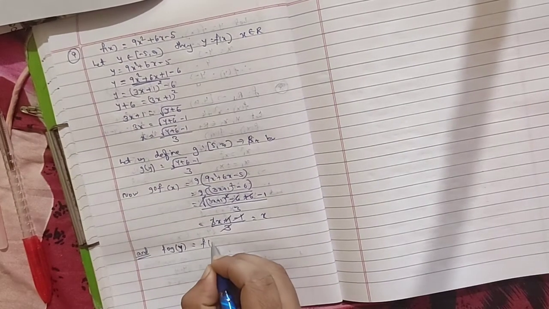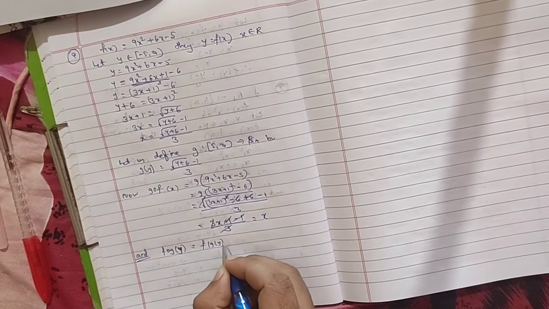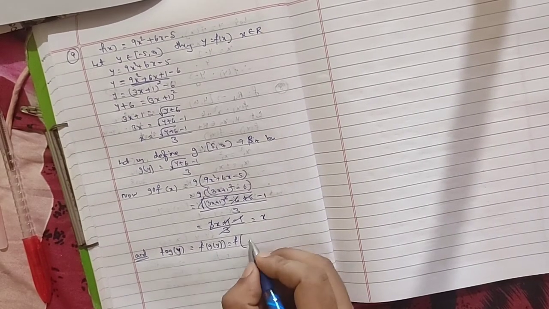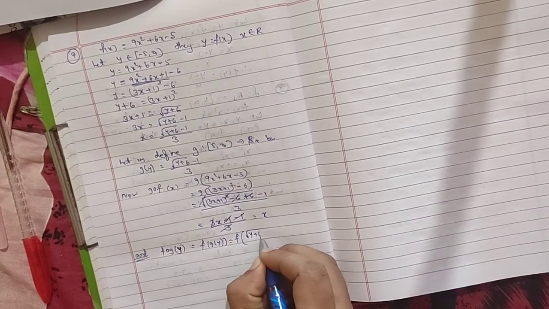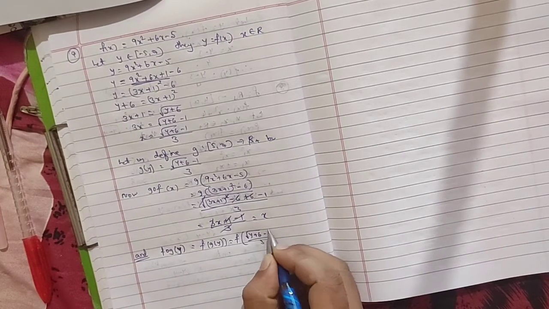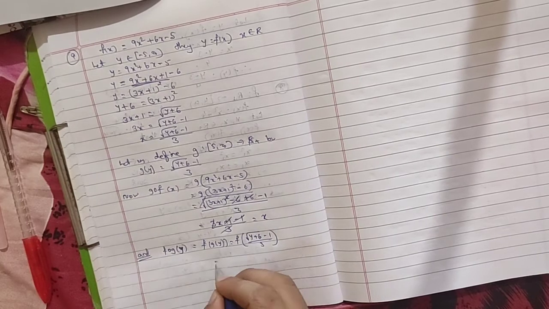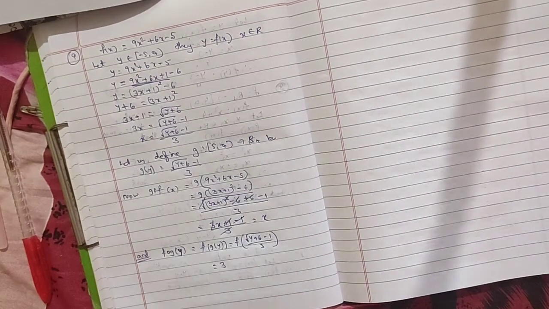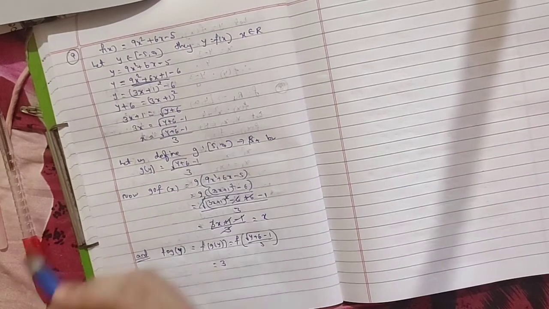Now f of g of y is f of (root of y plus 6 minus 1) divided by 3. Now f of x is what? It's 9x squared, meaning (3x plus 1) whole squared.